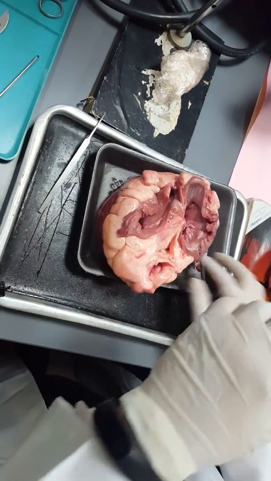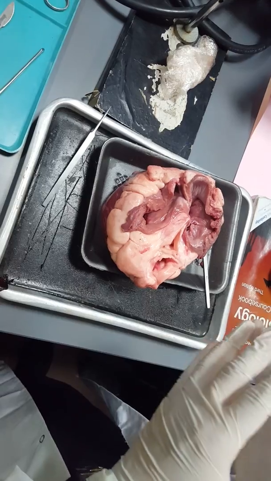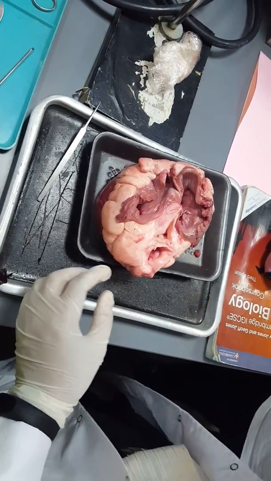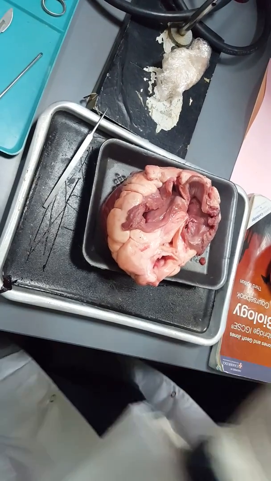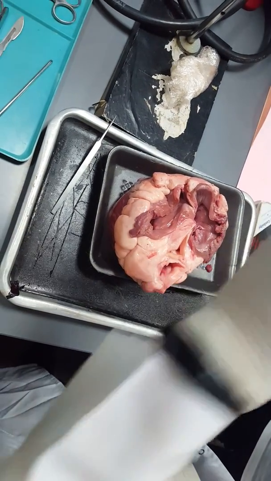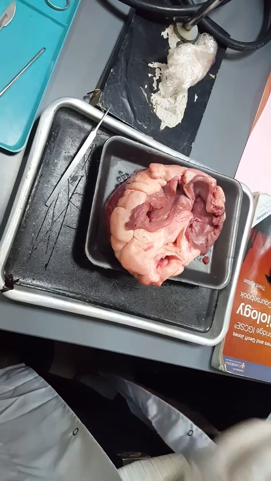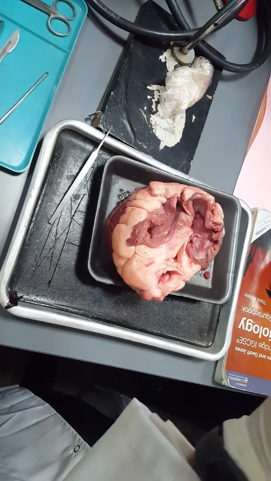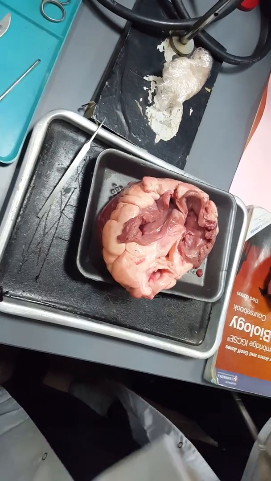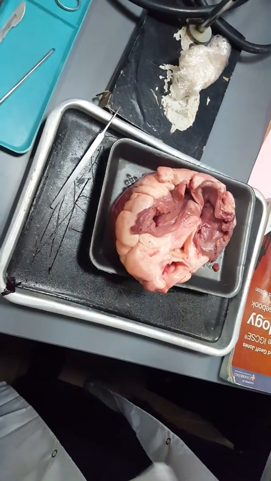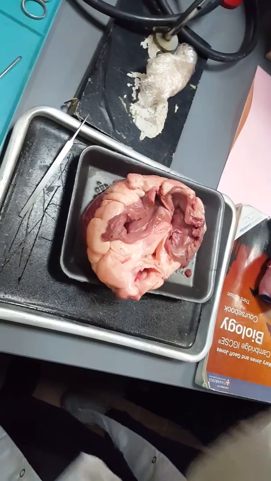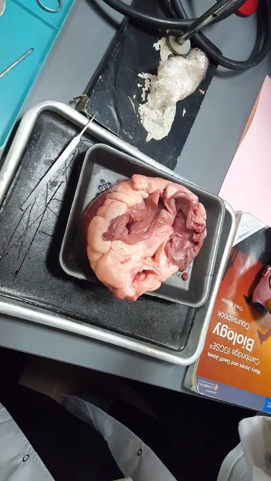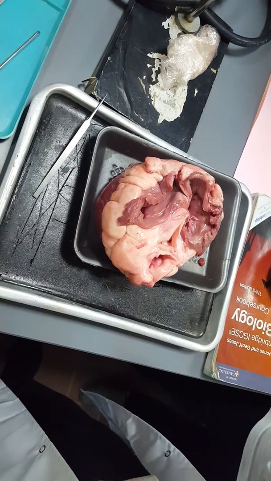On the other hand, we have the semilunar valves. Semilunar valves are found in all the veins, but all of the arteries lack semilunar valves, except at the base of the pulmonary artery and the base of the aorta.